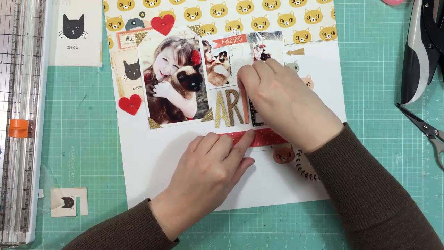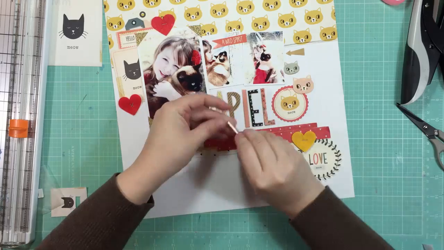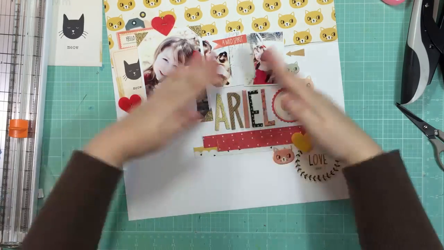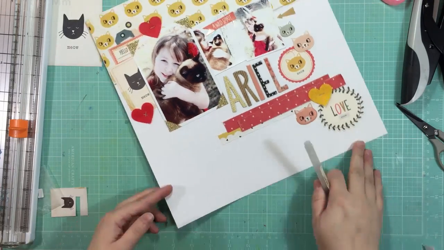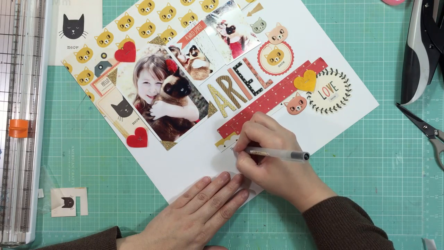And right about now, my layout is almost done. I'm going to move the title down just slightly to even up the space between the photos and those strips of paper. And it looks just a little bit better that way. I'm going to write the journaling before I finish this off.